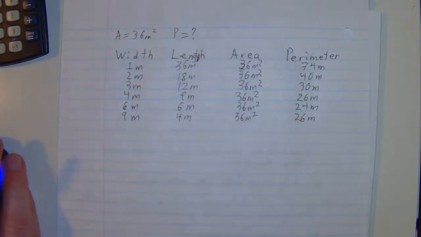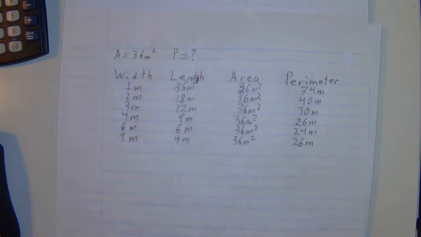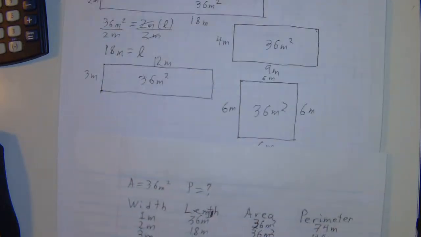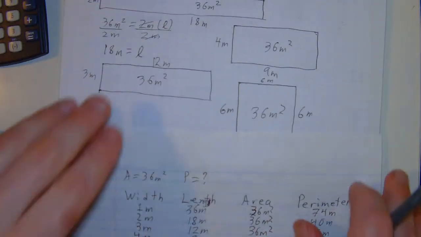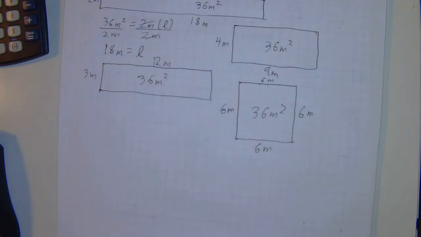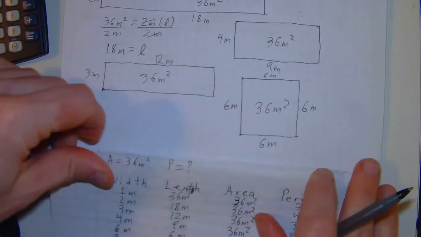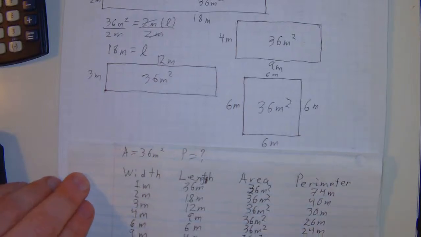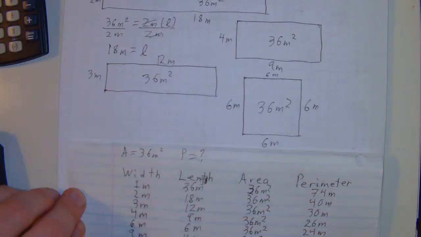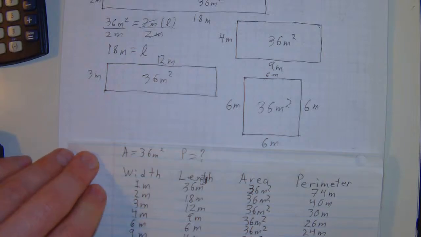All right, so what questions do you have about how we got these various rectangles and made this table from the information that we got from the rectangles? I'll give you a few moments. If you have a question, put it up in chat.